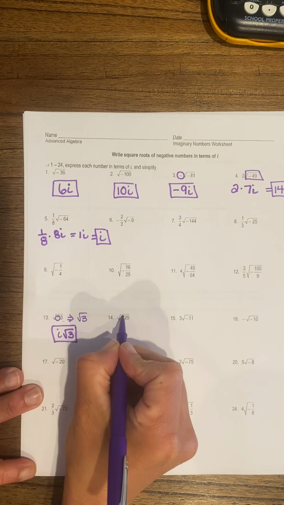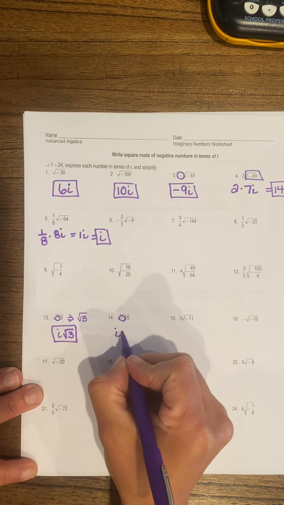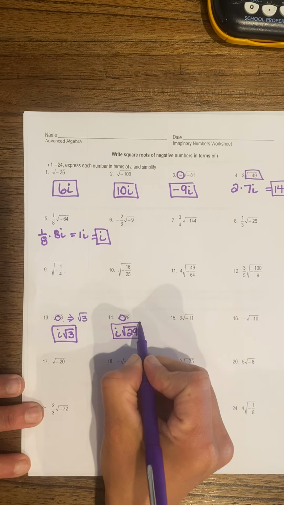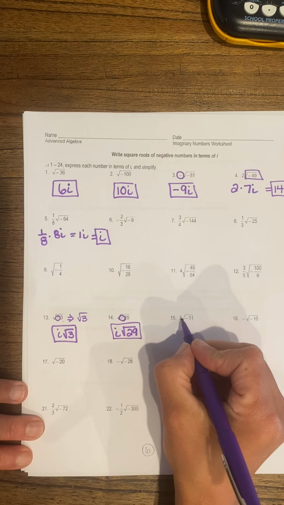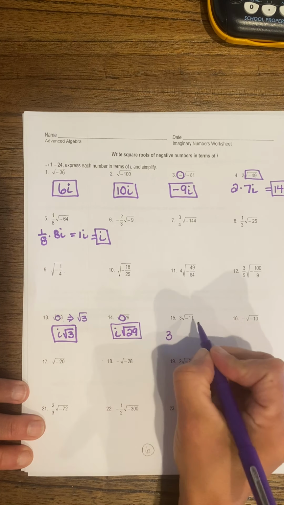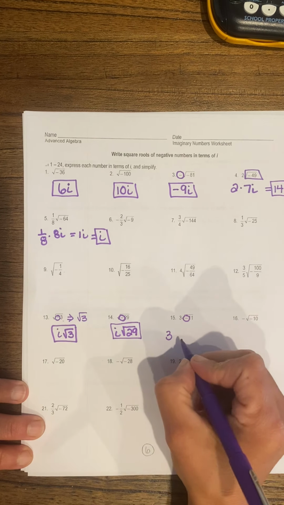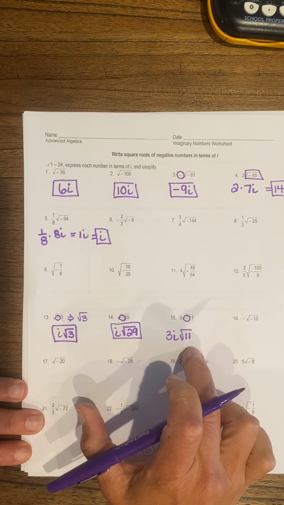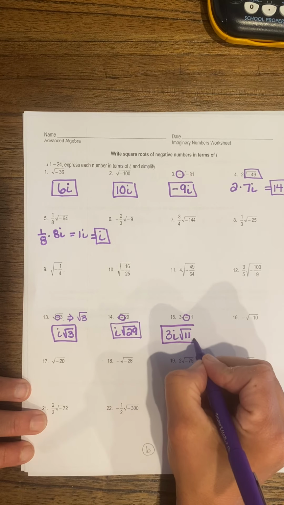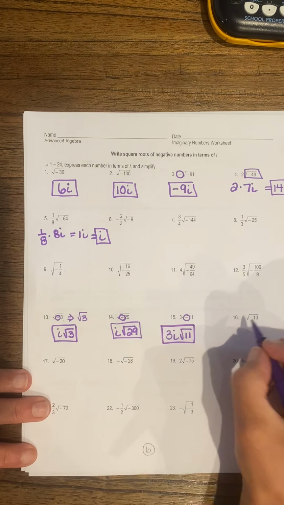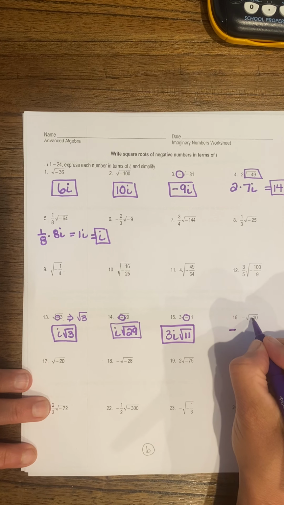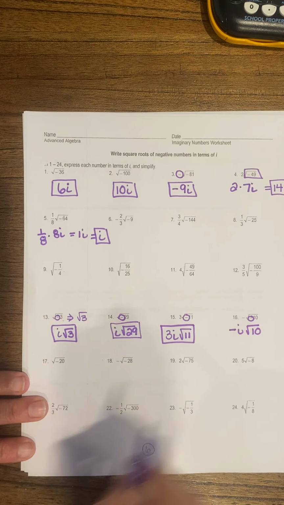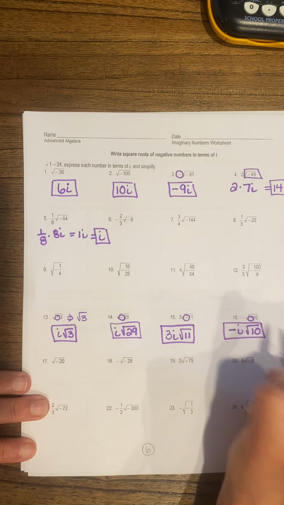So again, if you look at this, this negative becomes the i, and now I'm left with rad 29. Since I can't break down rad 29, that's my answer. This one has a 3 in front. This negative becomes i, then this is rad 11. Then I check, can I break down rad 11 anymore? No, I cannot. So we'll pull out our i and then we'll look at our number. Here, I bring down the negative in the rad becomes i, the rad 10 stays rad 10. If you can't break down rad 10, you just box it up.